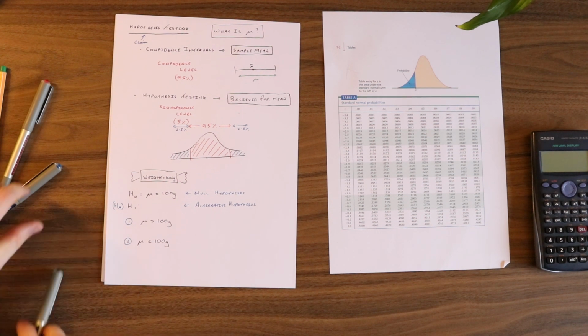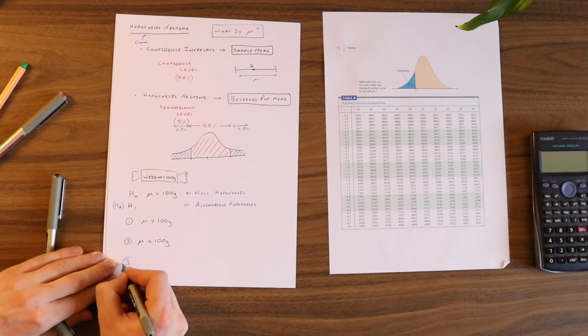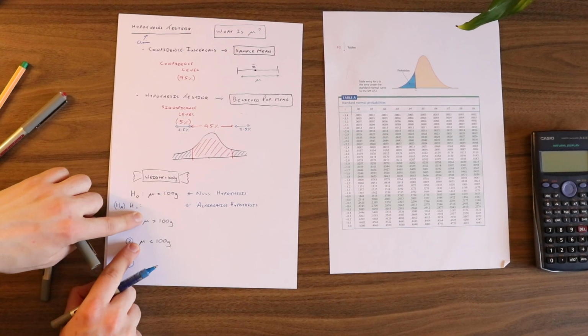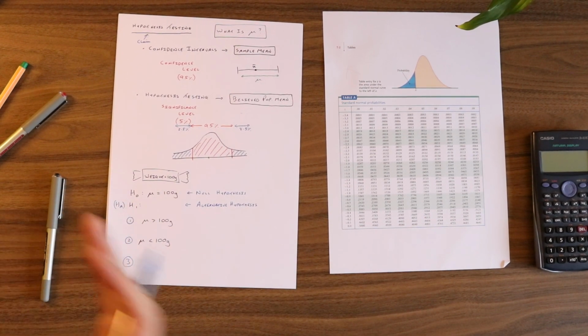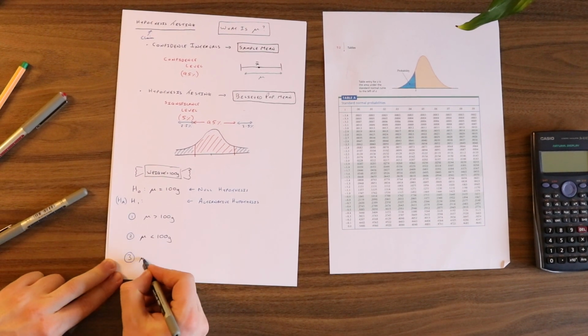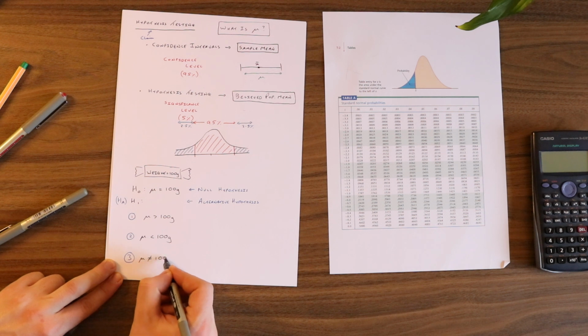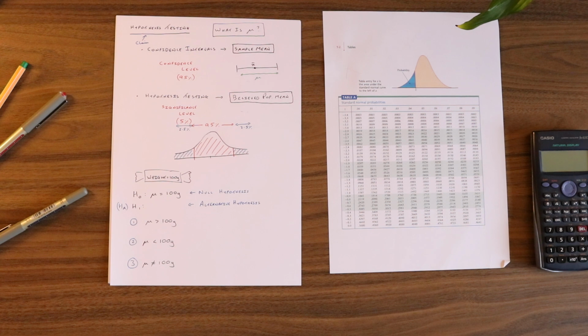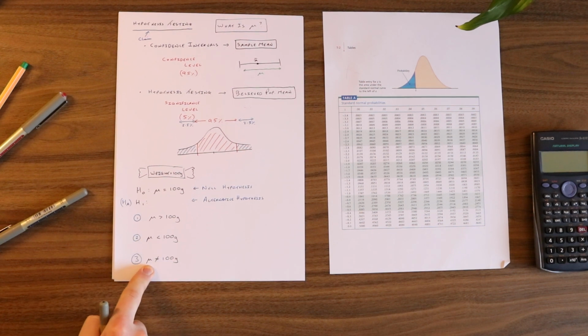Okay? And of course, the third option is kind of a combination of both these two. So it could be both greater than or less than. You don't care whether it's greater than or less than, you just care it's not 100 grams, in which case you could say it could be not equal to 100 grams. Okay? So these are your three options for the mean. It can either be greater than, it can be less than, or it could be not equal to.